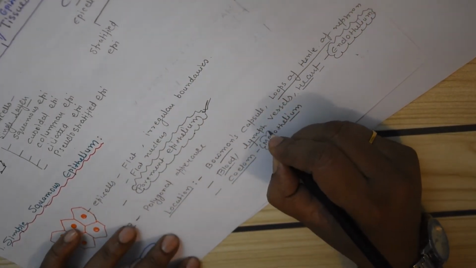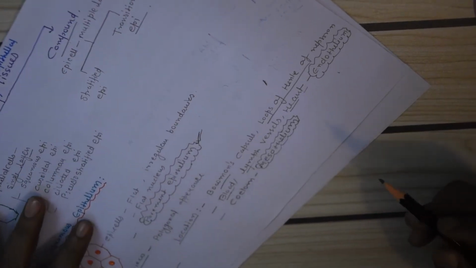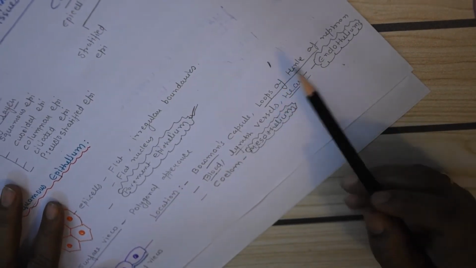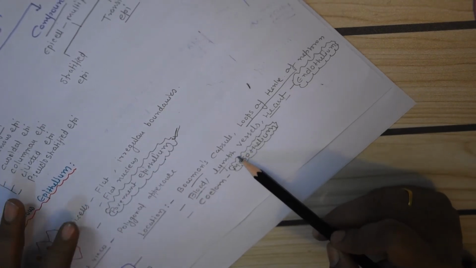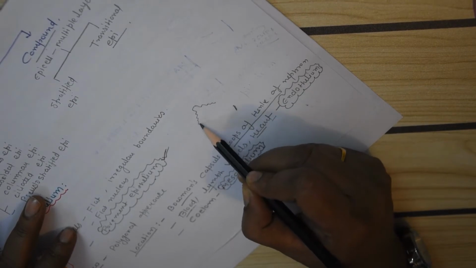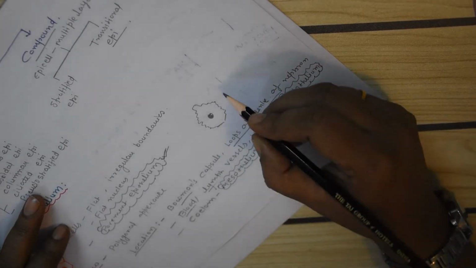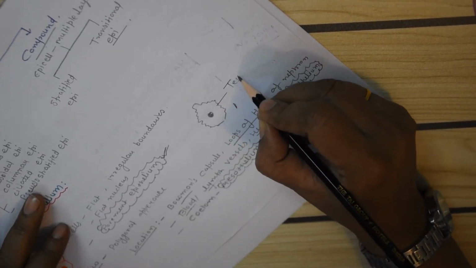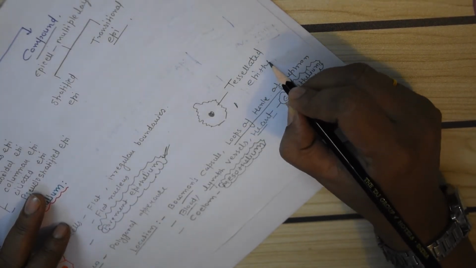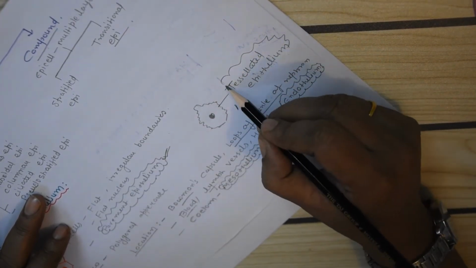Very important: the epithelium in the coelomic cavity is called mesothelium. In blood vessels, lymph vessels and the heart, the epithelial cells turn wavy and there they are called tessellated epithelium. This is also very important.